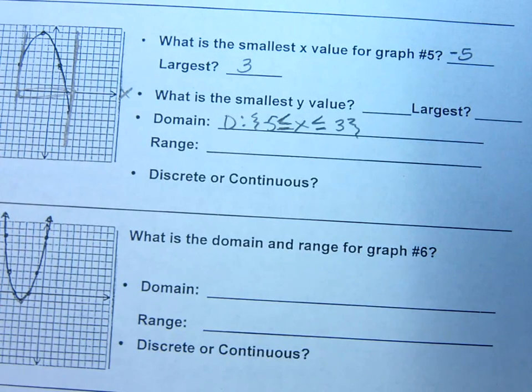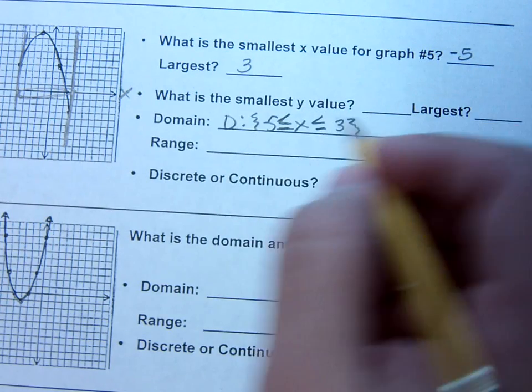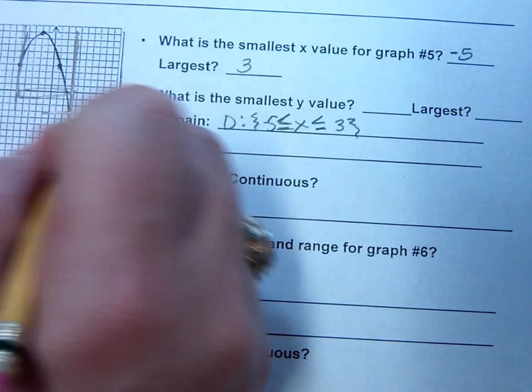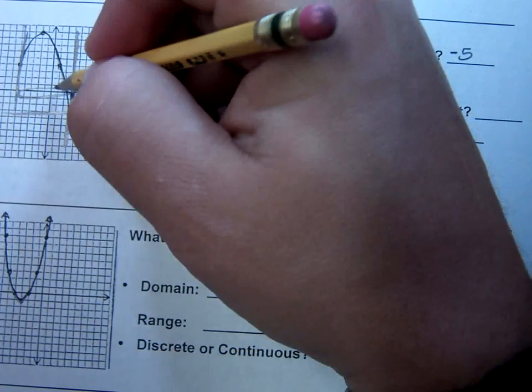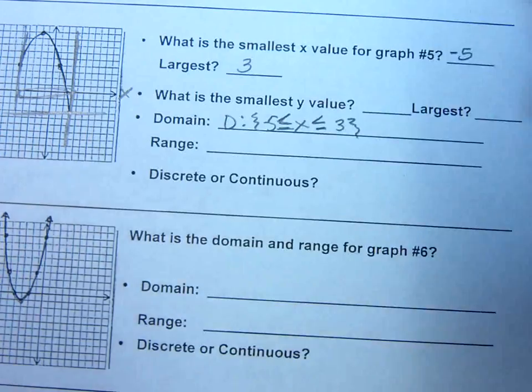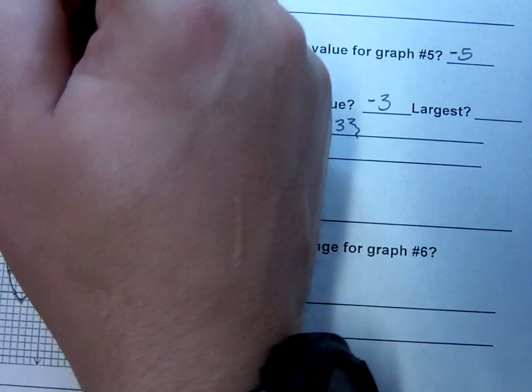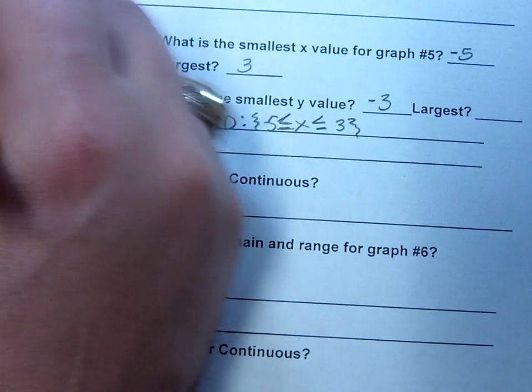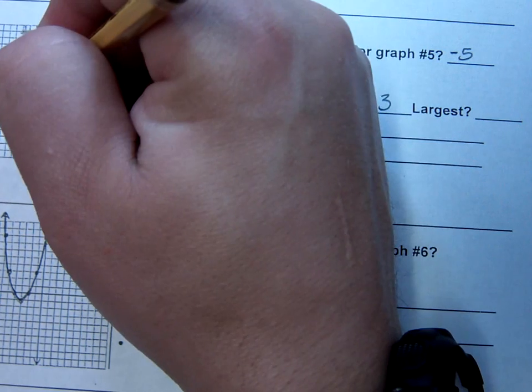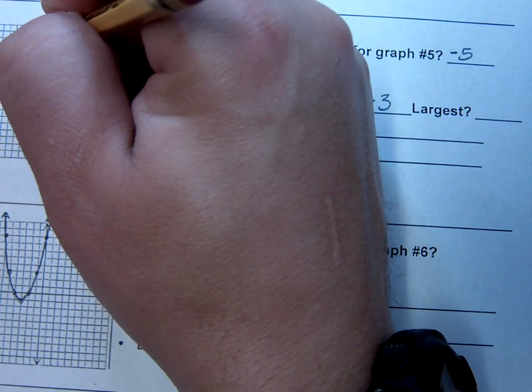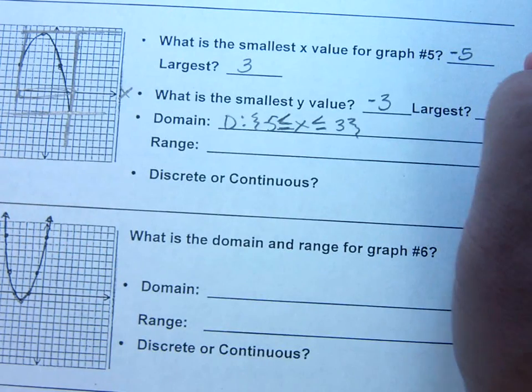Okay, let's look at our y values. What's the smallest y value? That's the lowest y value. That goes right here. So we're looking at negative 1, 2, 3. So our smallest y value is negative 3. What's our largest y value? That's the highest point. That's up here. And that's 1, 2, 3, 4, 5, 6, 7, 8, 9. So our largest y value is 9.